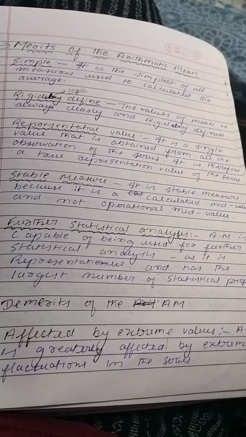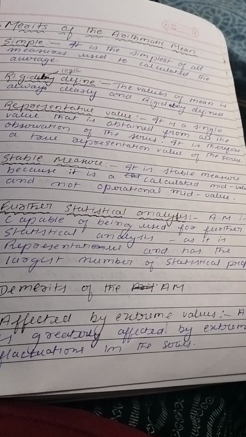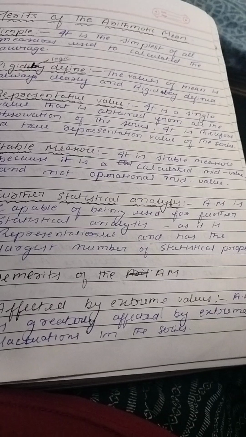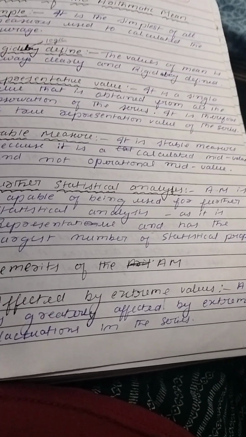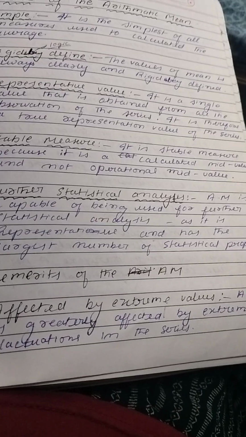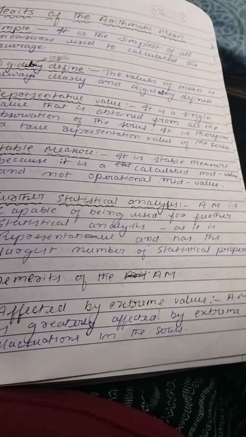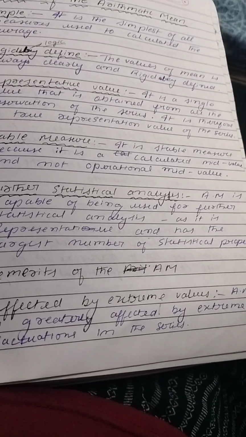So I will tune in the next day with a new topic, which is the properties of the arithmetic mean, and we will also discuss the merits and demerits.